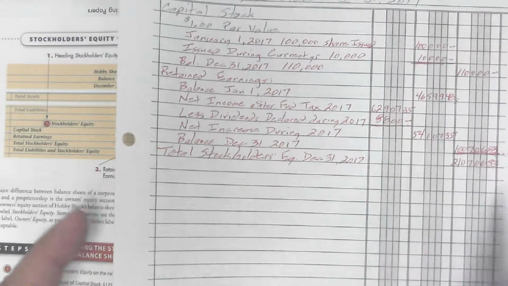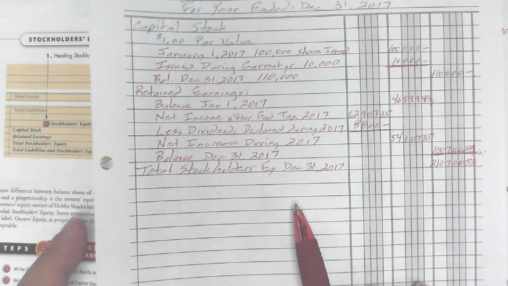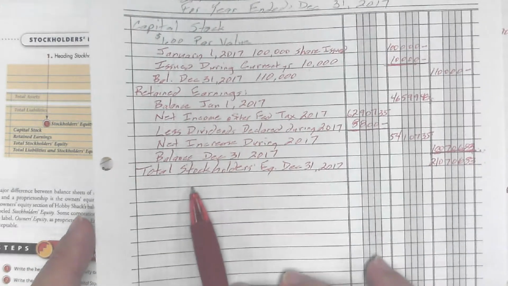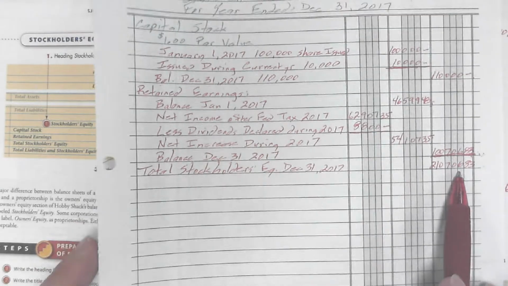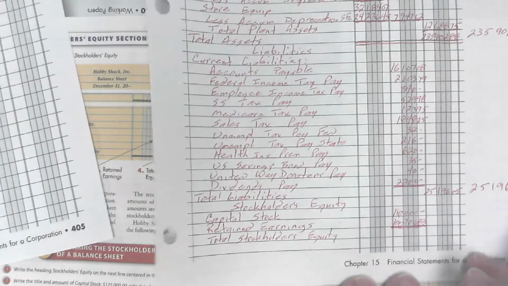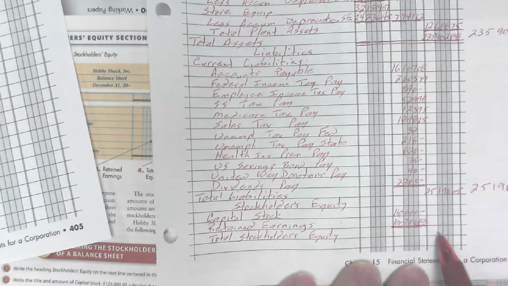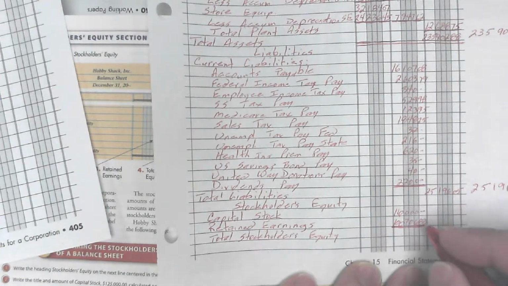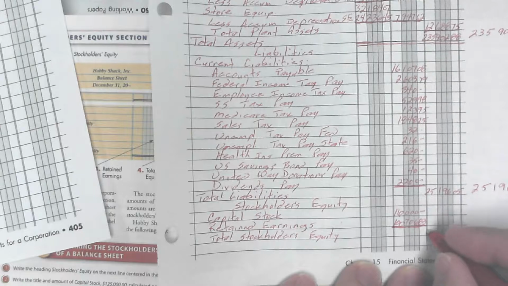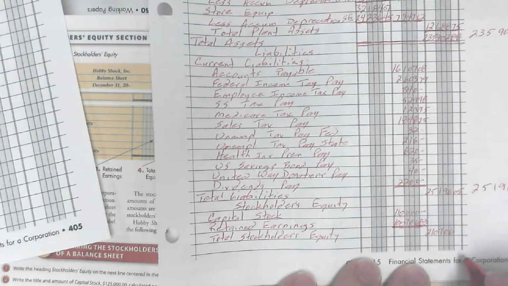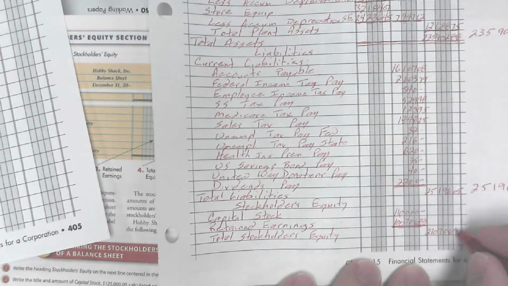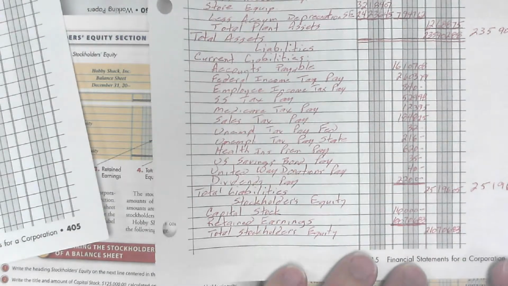Or remember, it's right here on our sheet here. Total stockholders' equity of $210,706.83. So we'll just put that right here. So 210,706. And 83 cents.